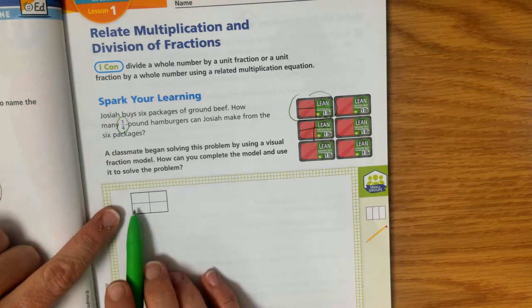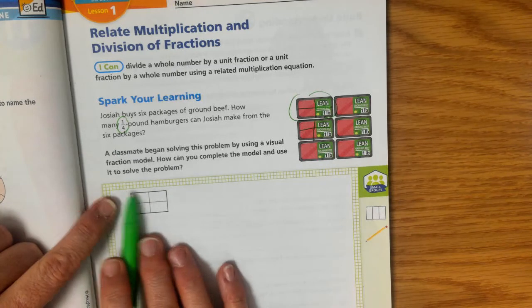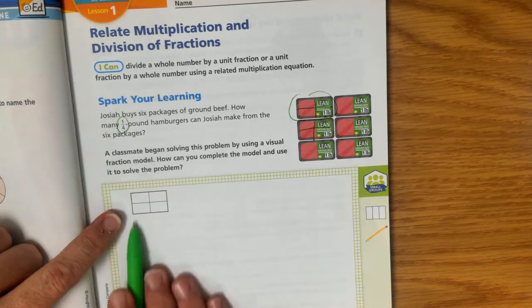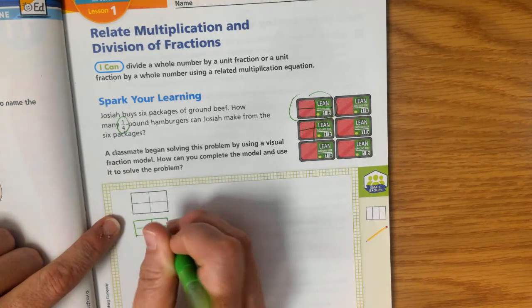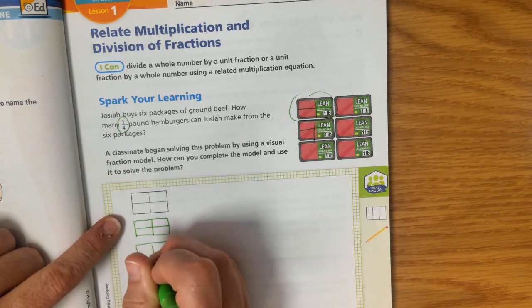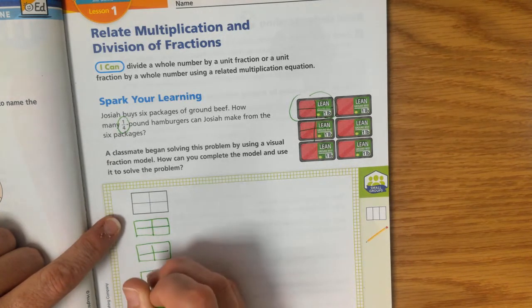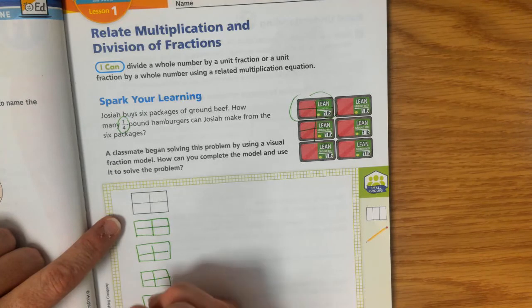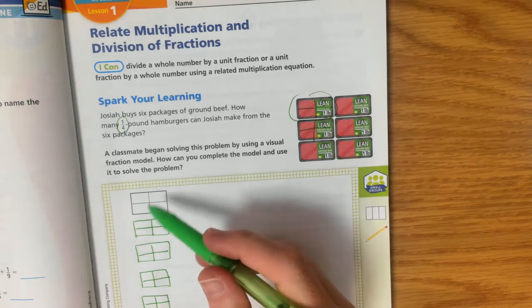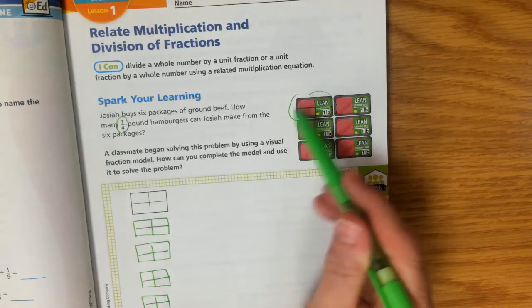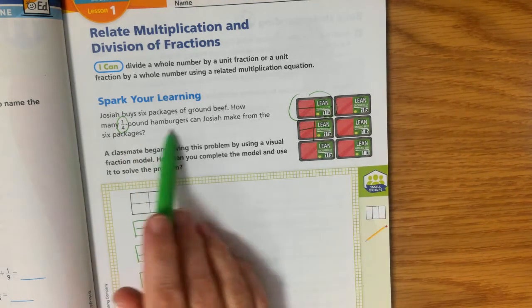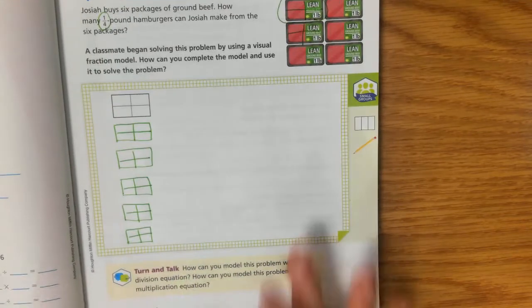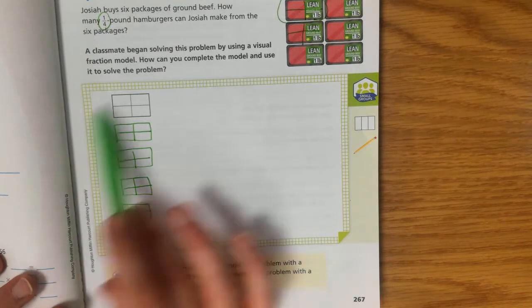Okay? And we can see that this says a classmate began solving this problem by using the visual fraction model. So let's complete this fraction model. We're going to need 6 of these. There's already 1, so we're going to need 5 more. All right, so we can see that each package of meat can be broken up into 4 patties, right? 4 1/4 pound hamburgers.